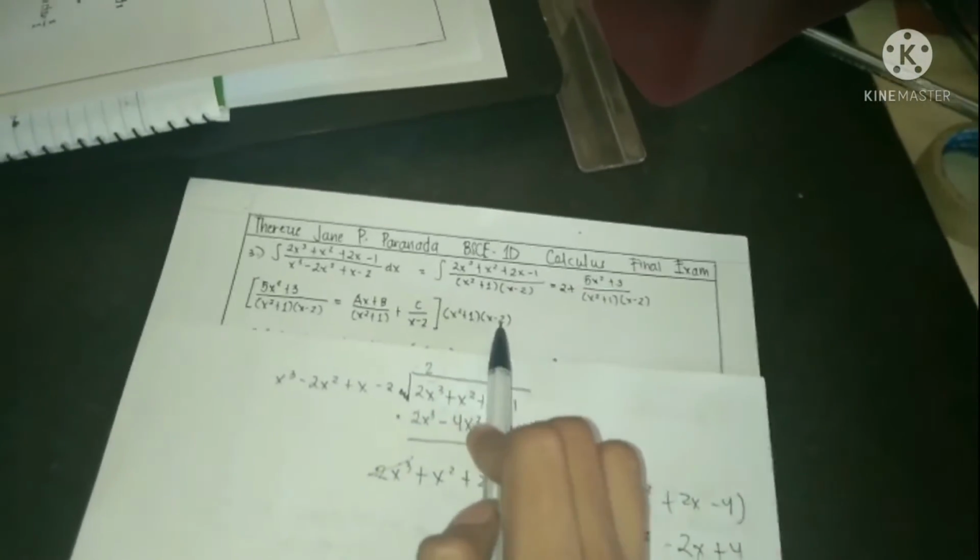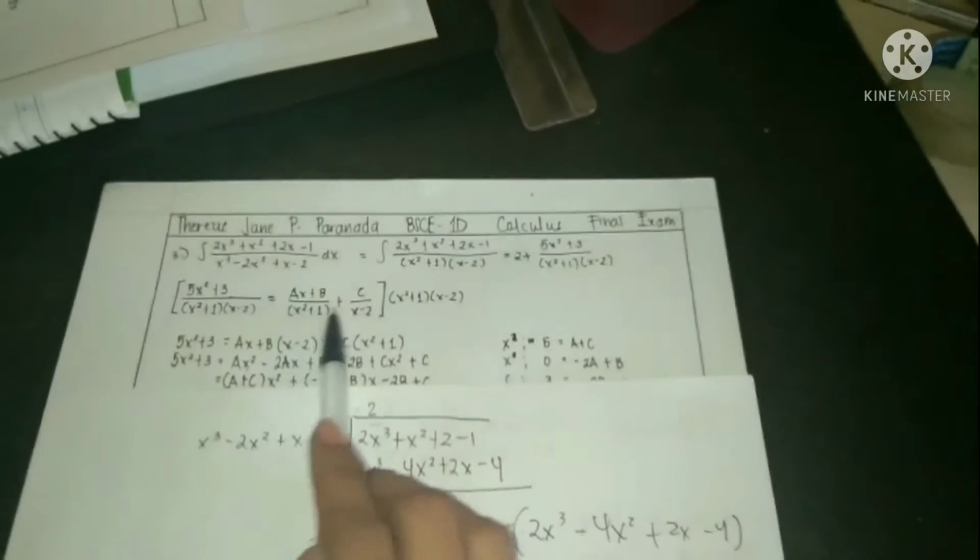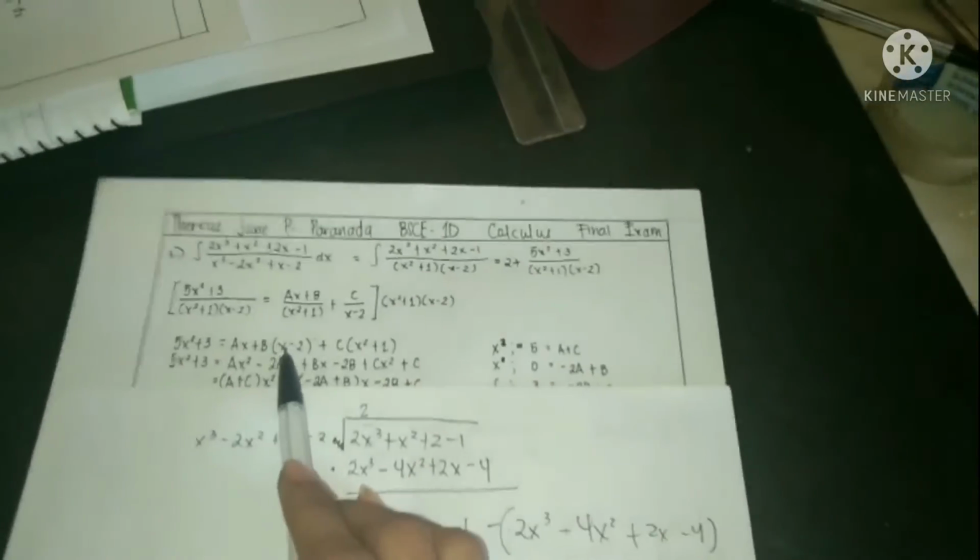So, divide both sides by the denominator. So, makakancel to. Ang matitira is 5x squared plus 3. Makakancel tong x squared plus 1, ax plus b times x minus 2 yung matitira dito sa side na to. Plus, makakancel itong x minus 2. So, matitira is c times x squared plus 1.